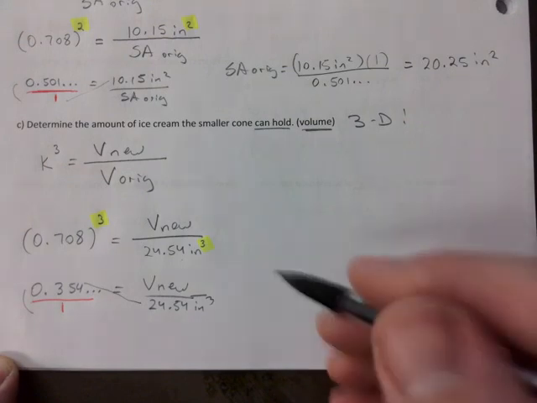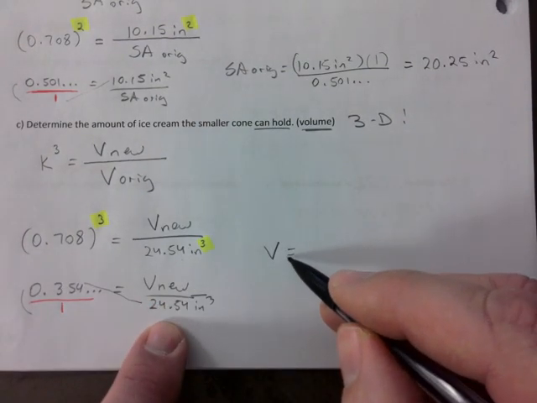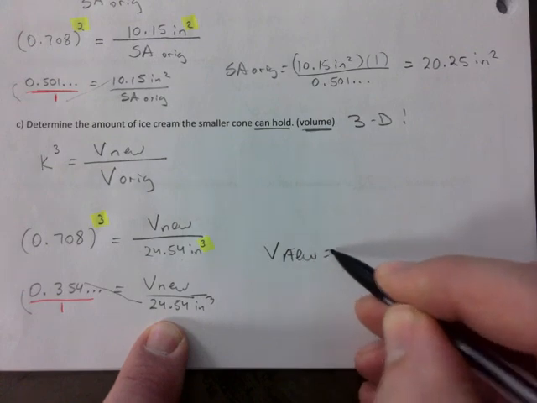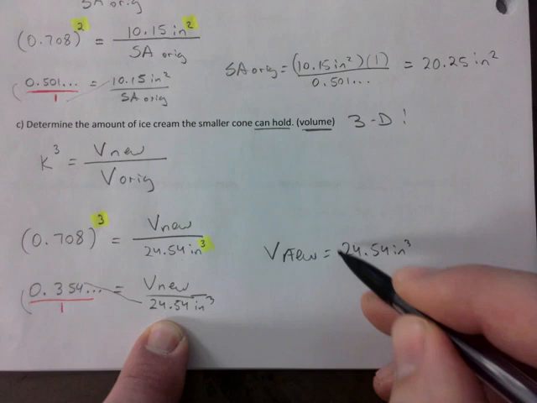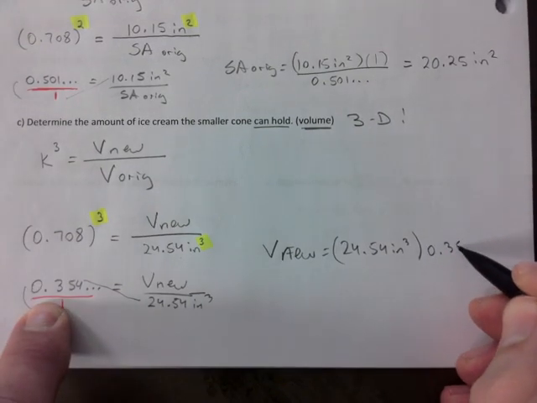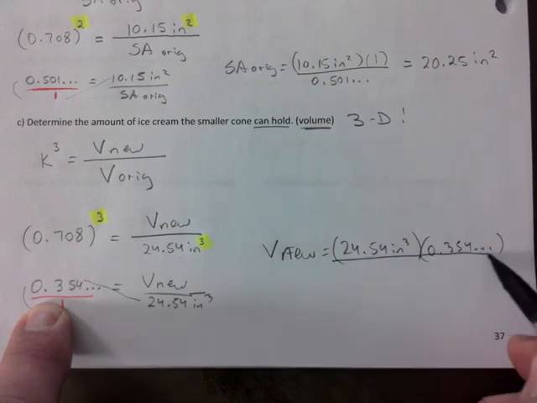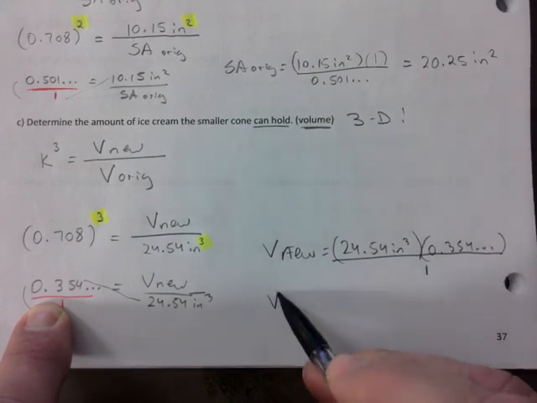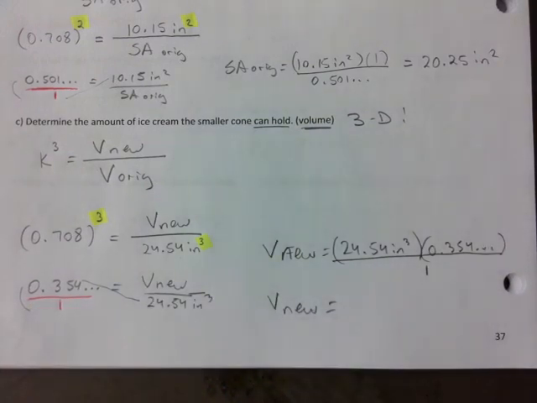That's how it's different, right? Volume of new is 24.54 cubic inches times 0.354 dot dot dot. I'm going to show that I'm dividing by 1, but I'm not really going to compute that.